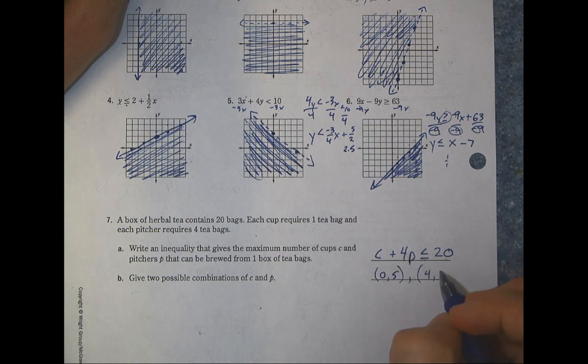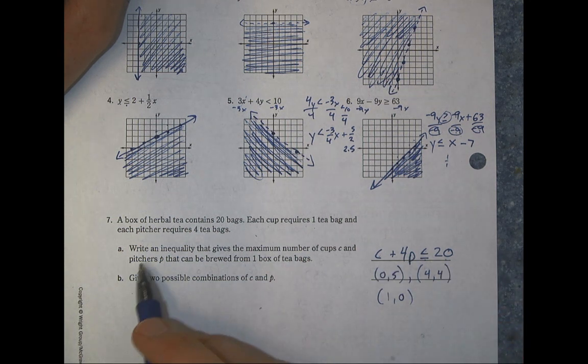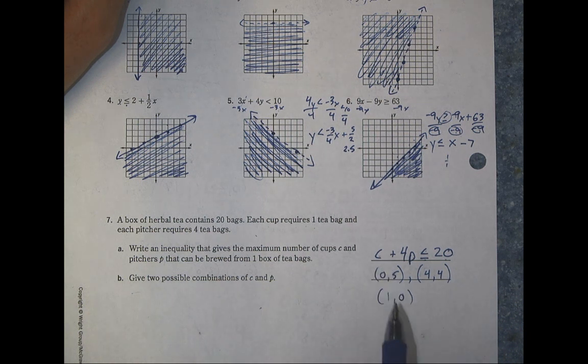So I could still make 4 pitchers, and that would hit exactly 20. But you could also just come up with numbers like this. You can make 1 cup, right? So anything that's less than or equal to 20 is going to work. So 1 cup or 1 pitcher, anything like that is still going to give you a solution that is less than 20.